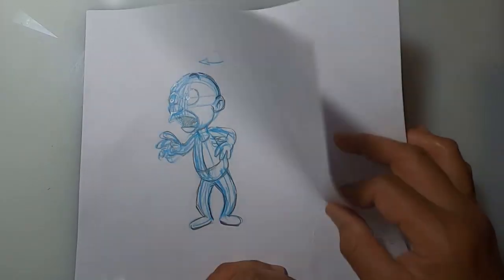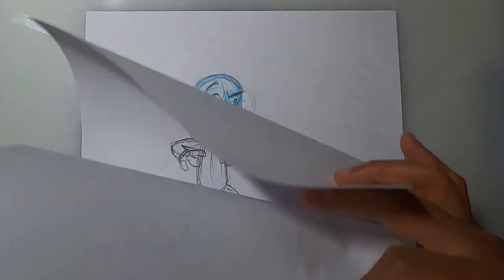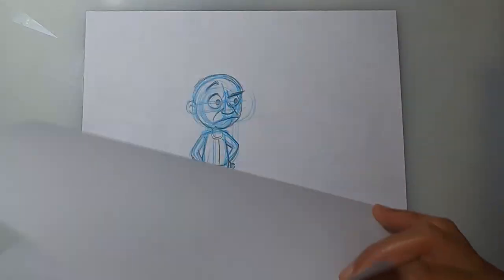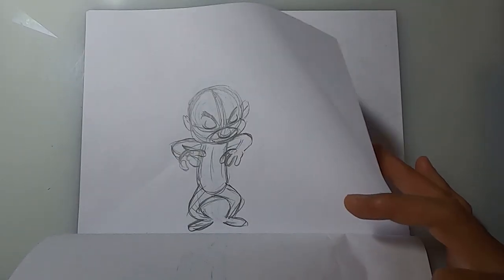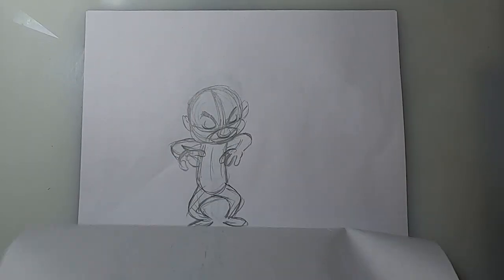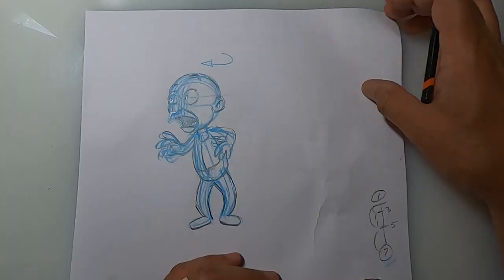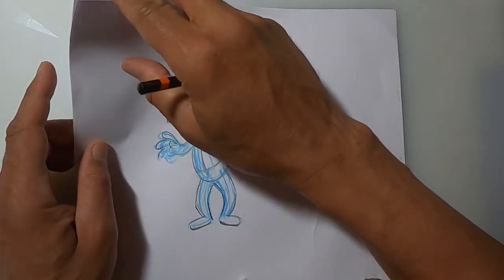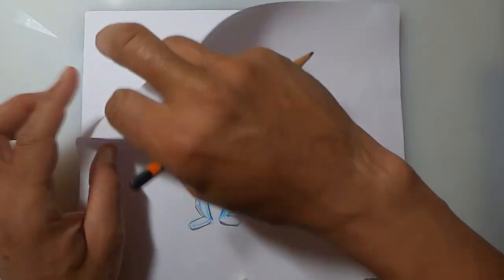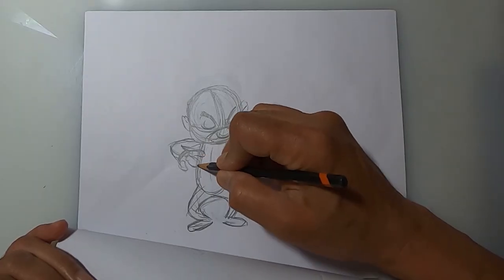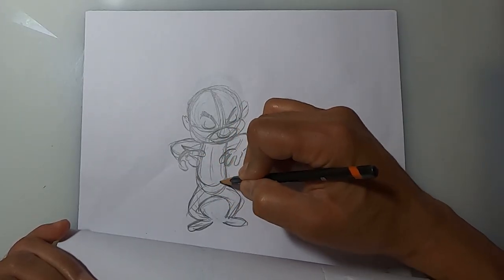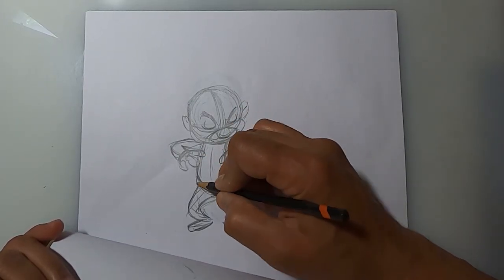An exaggerated turn. Maybe his body's a little bit too long. And since we're just doing rough drawings, we can shorten it like this.